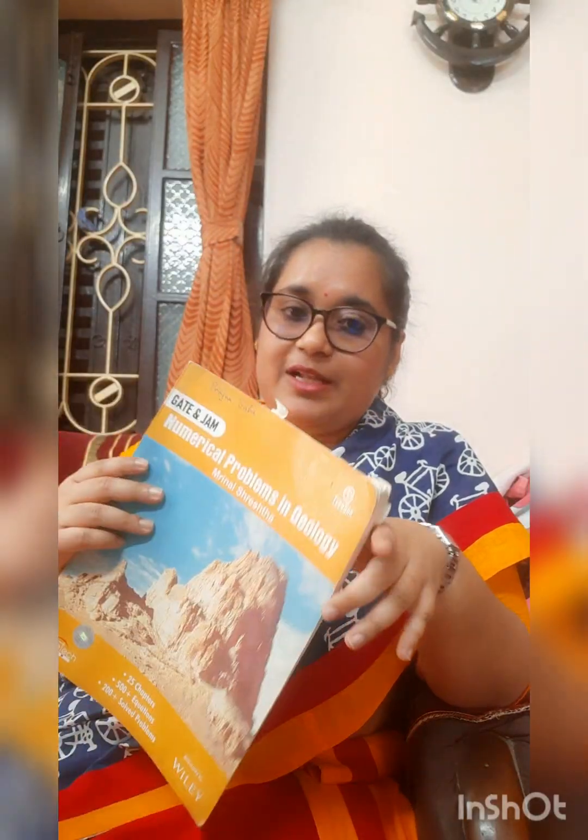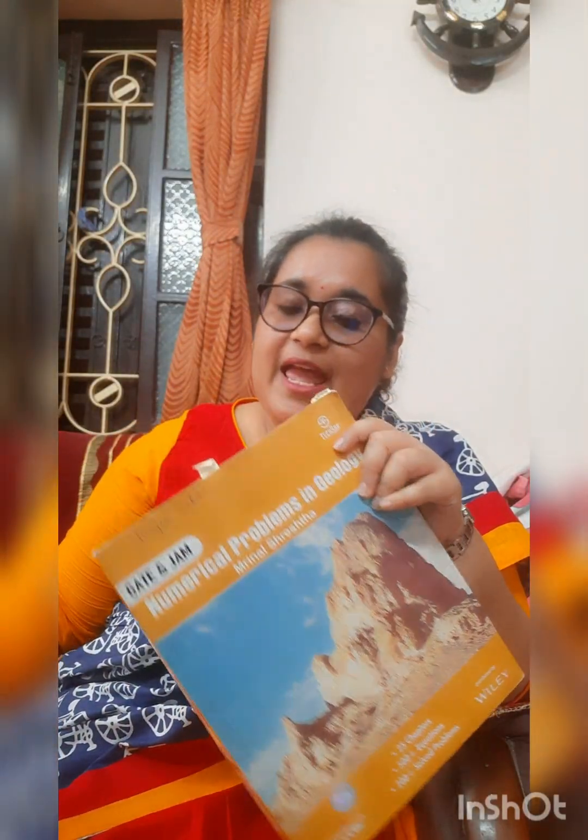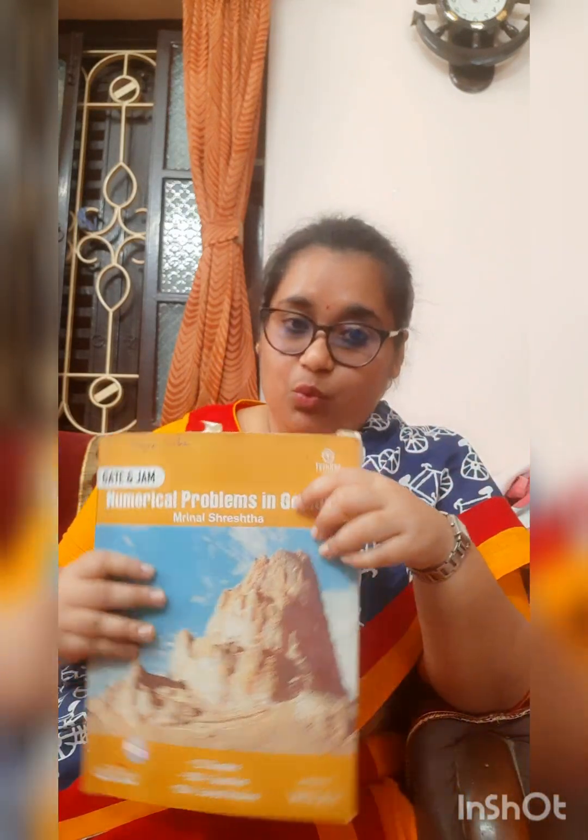This is for the numerical aptitude test, NAT, and you have guessed it right, I am talking about MRINAL SRESHTHA's book. I have two editions of MRINAL SRESHTHA's book. This is the old one and this is the new one. So I'll be reviewing both of them. There are some additional chapters in the new edition of the book.